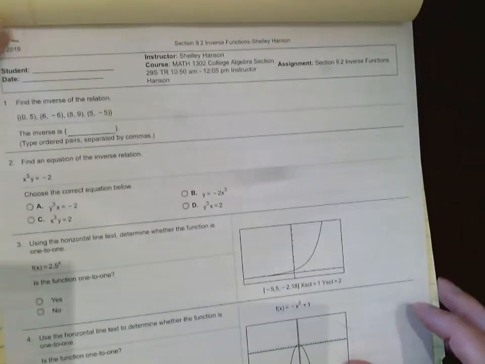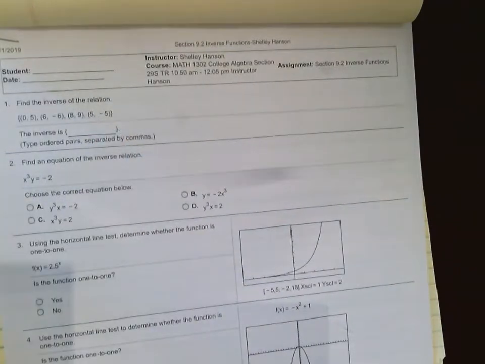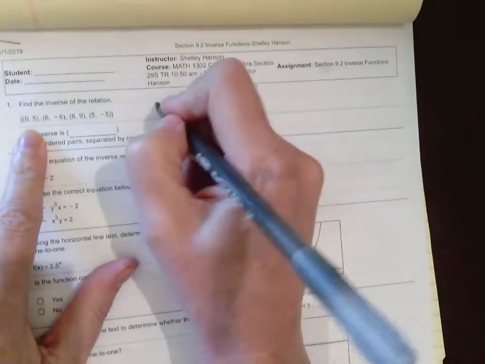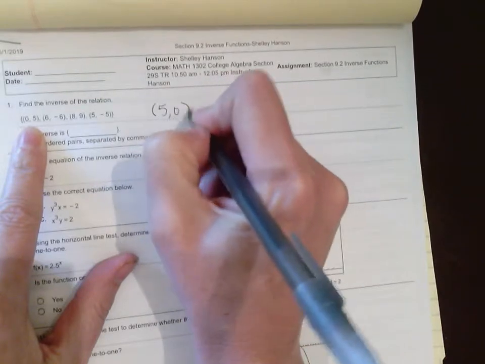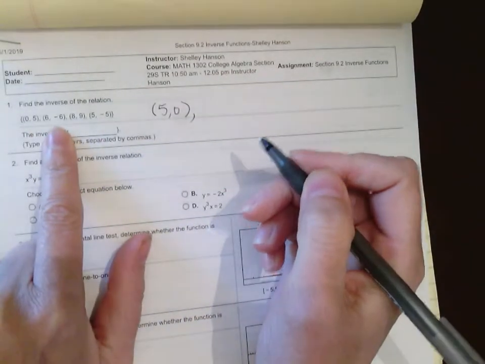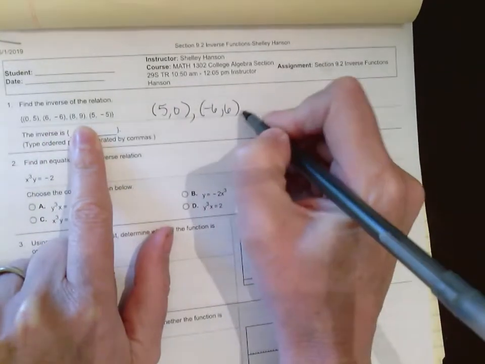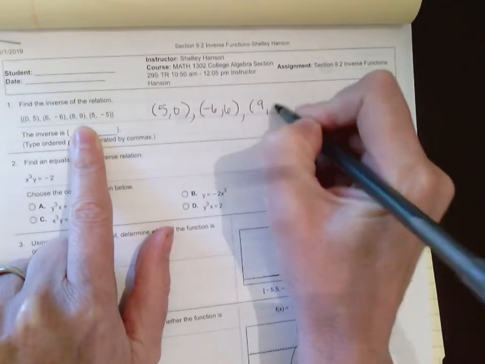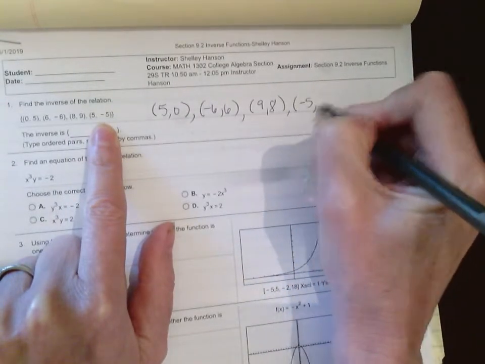9.2 is on inverse functions, finding the inverse, which means interchanging. If you're given a list of points like number 1, finding the inverse just simply means interchanging the x coordinates with the y coordinates, which means this first point would turn into 5, 0. The second one would turn into negative 6, 6. The next one would turn into 9, 8. And then the last one would turn into negative 5, 5.